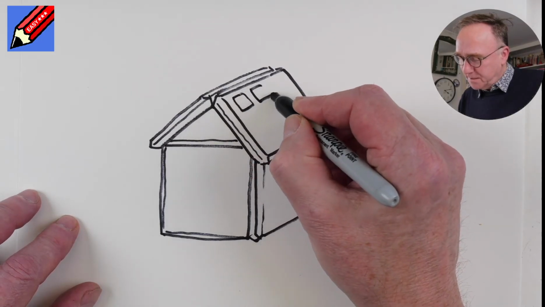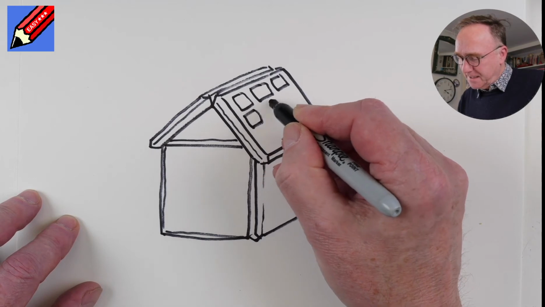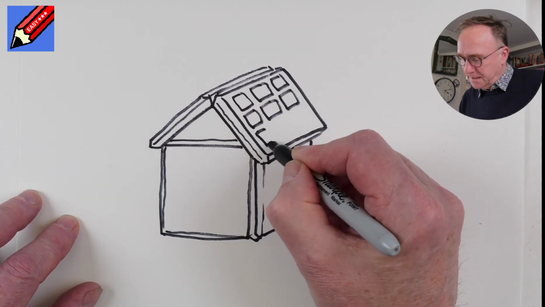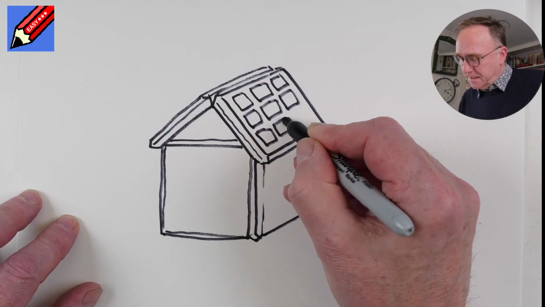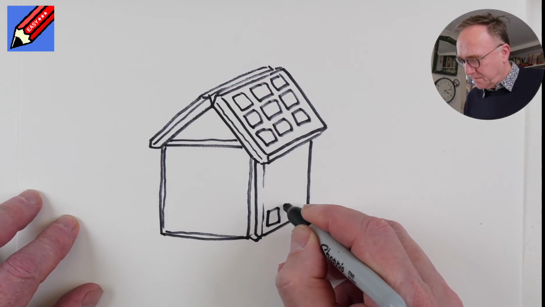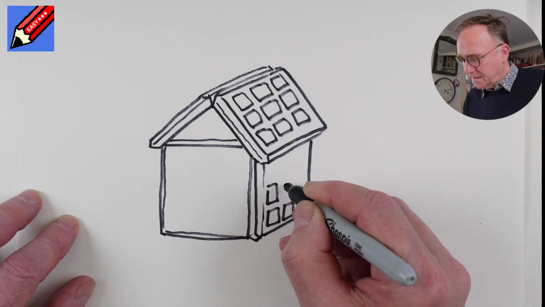So let's put these little waffle squares in there like that on the roof there, and then we're going to want little waffle squares underneath here as well. So these are more, you've got to squeeze these in.